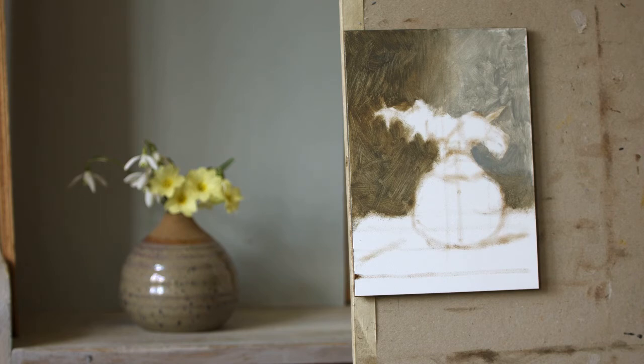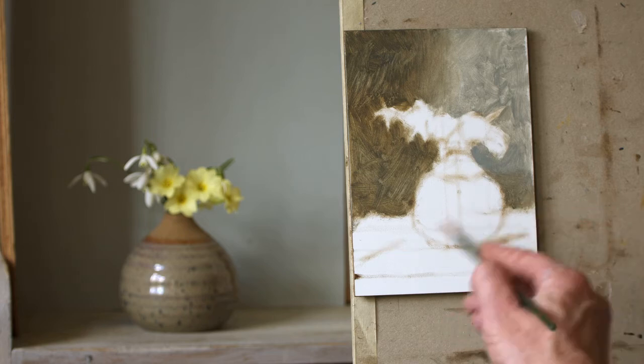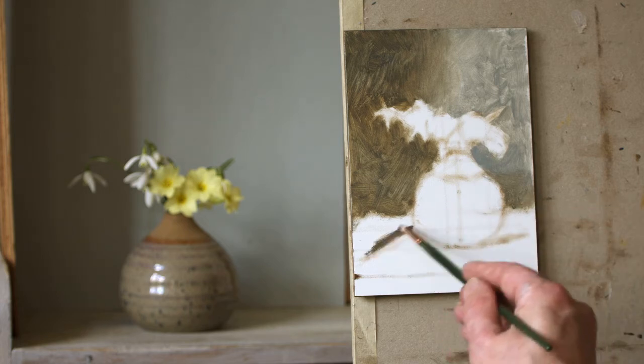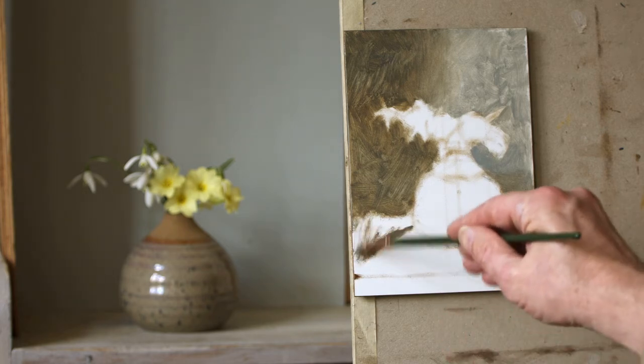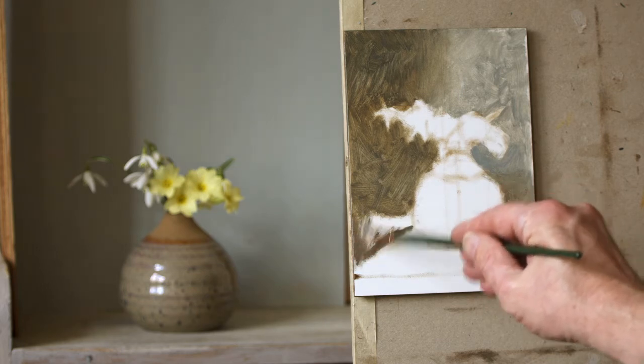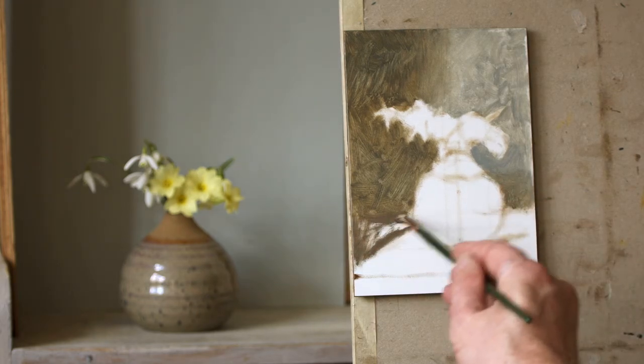I'm going to quickly, with a bit of raw umber and black, a little white, but all of this is really, really low chroma.